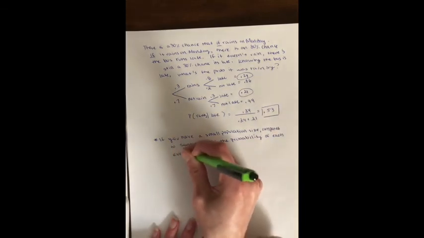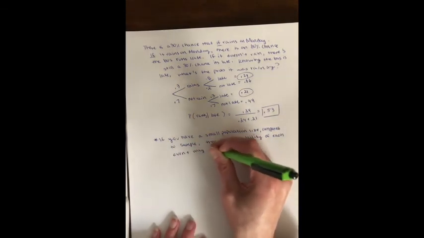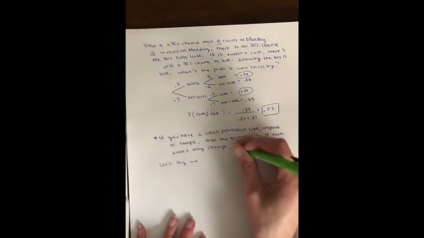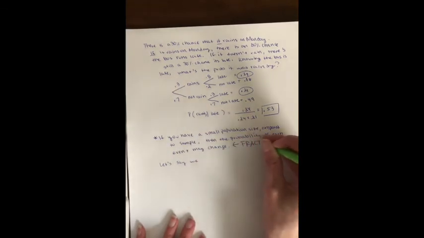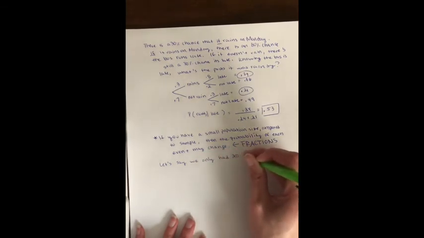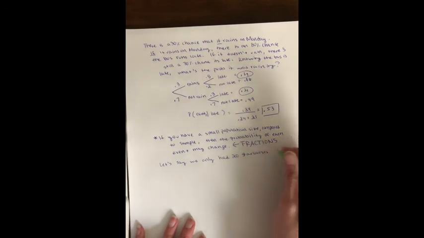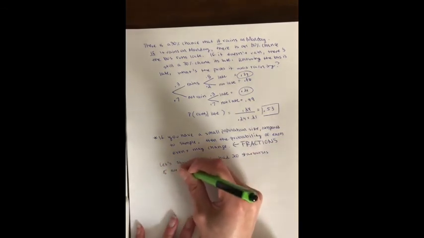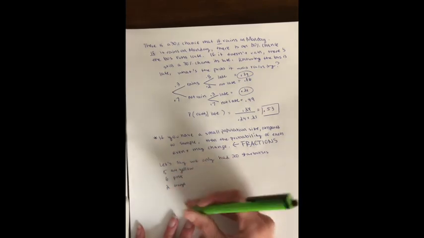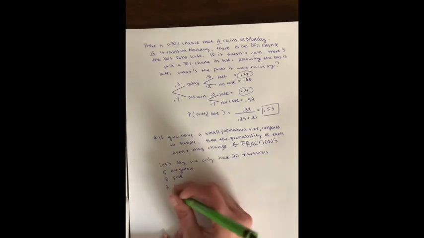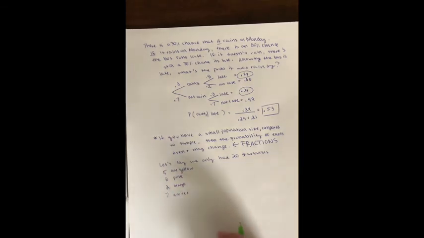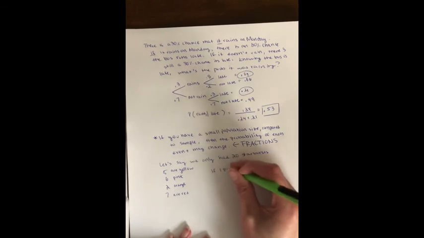So let me show you what I mean by that. Let's say we only had 20 Starbursts. And what we're going to see is that we need to use fractions. So let's say we only had 20 Starbursts. Okay, 5 are yellow, 6 are pink, 2 are orange, and 7 are red. Right, that makes 20. 11 plus 9 is 20. Okay, so let's say if I pick 3 Starbursts.